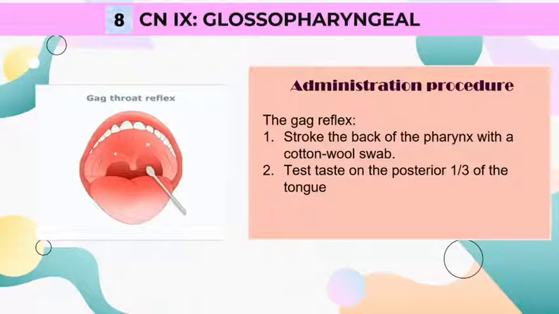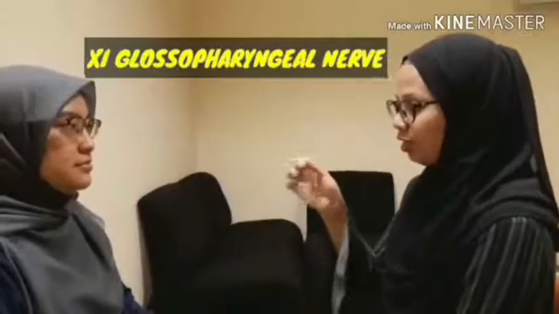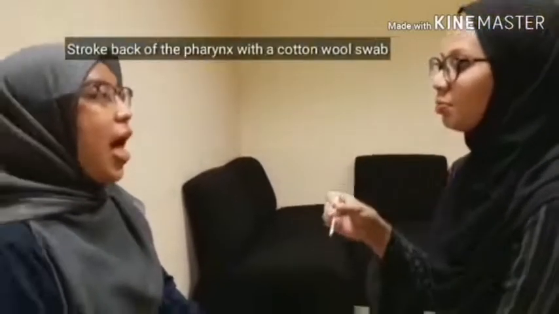Now, moving on to the 8th component of the cranial nerve test, which is the glossopharyngeal nerve. In this test, the tool is a cotton wool swab. Here is the administration procedure. For the glossopharyngeal test, I'm going to stroke the back of your tongue with this cotton wool. Okay, can you open your mouth? Bigger.